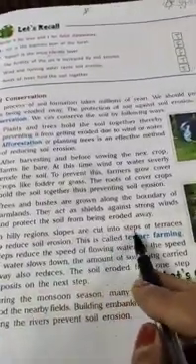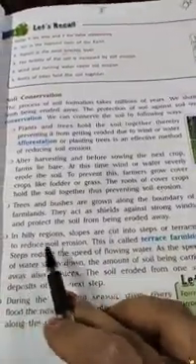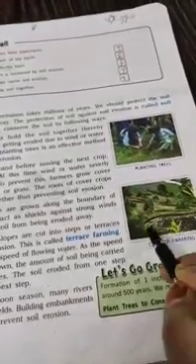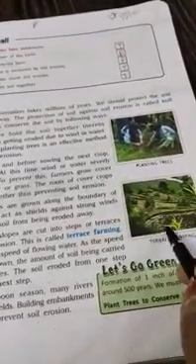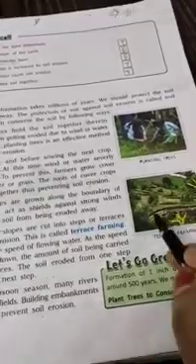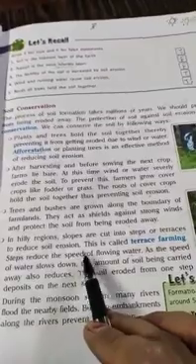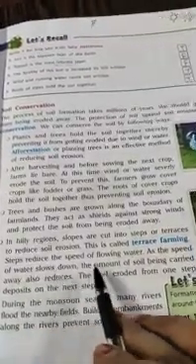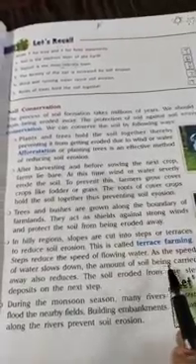So in hilly regions, slopes are cut into steps or terraces to reduce soil erosion. This whole process, when we cut the slopes in the form of stairs and grow crops over there, is called terrace farming. Steps reduce the speed of flowing water. As the speed of water slows down, the amount of soil being carried away also reduces.